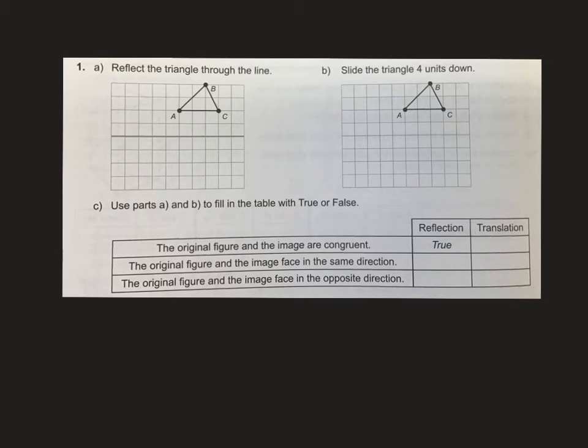Now that we've finished the investigation, there will be 2 pages of questions for you to answer. So question 1 asks you to reflect the triangle through the line. So this is the line, which will be our mirror. So you need to reflect it across. So here's 2 spaces, here's 2 more. If this is 4, you need to go 4 more spaces. If this is 2, then we go another 2.